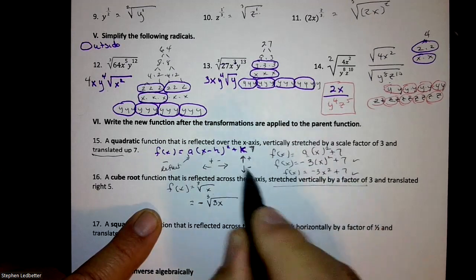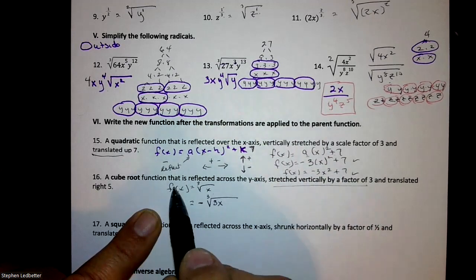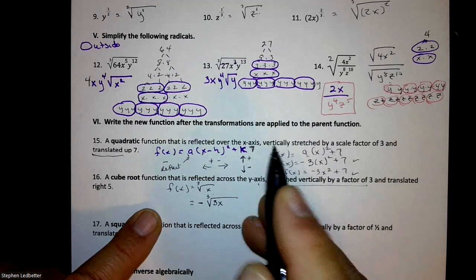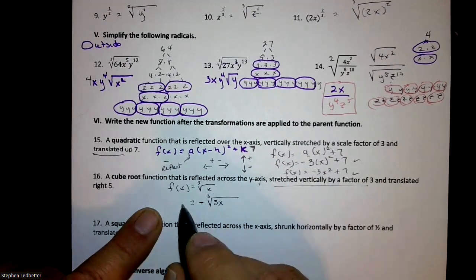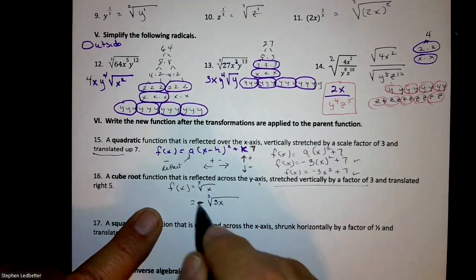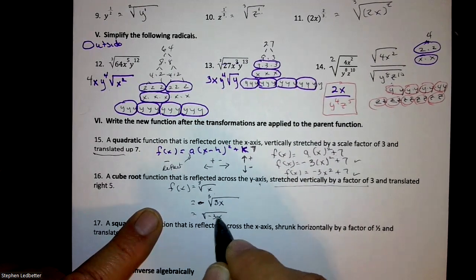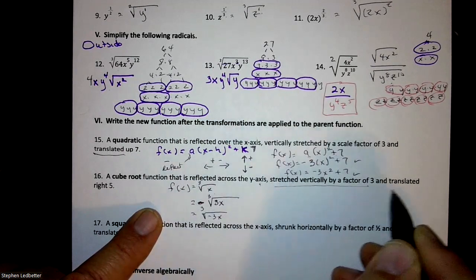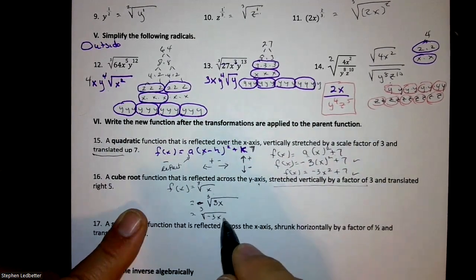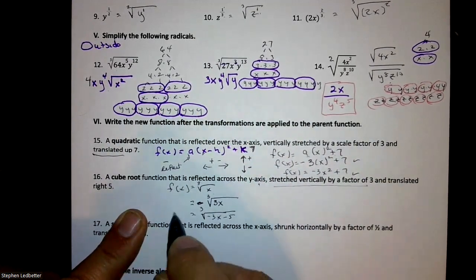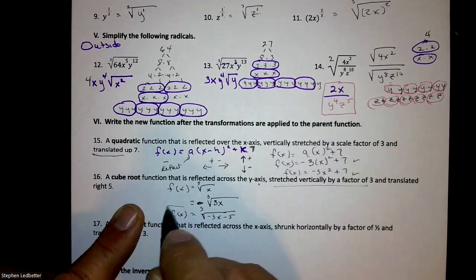And then let's see, I'm getting my rules mixed up here. Reflect across the y-axis, okay? So we need to put that inside. I didn't put it in the right spot, so it goes here. So it's really cube root -3x. And then I think it says translate to the right. So if it translates to the right, you got to have a -5. So here is my answer.